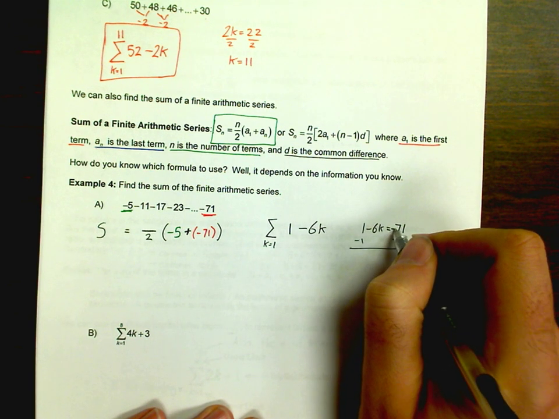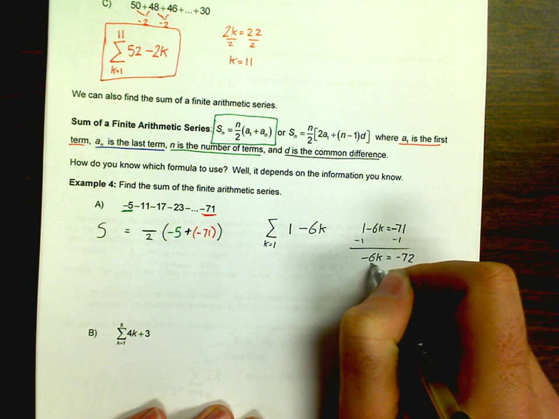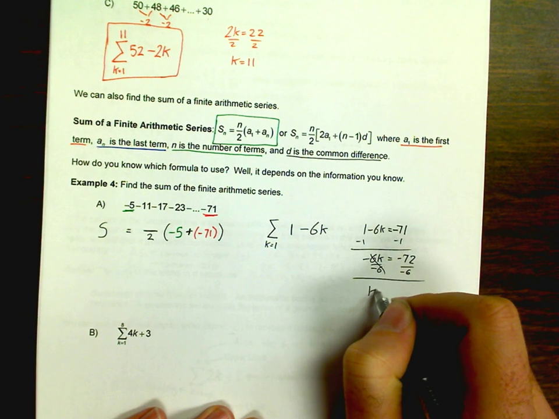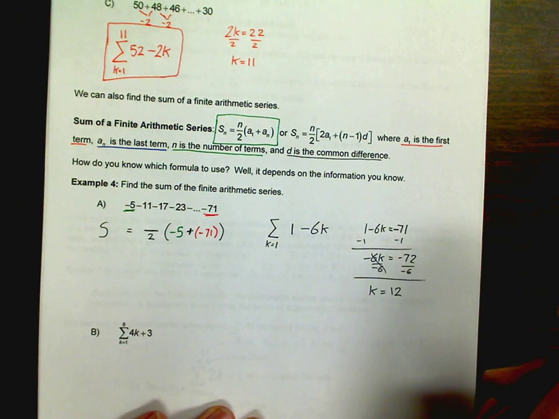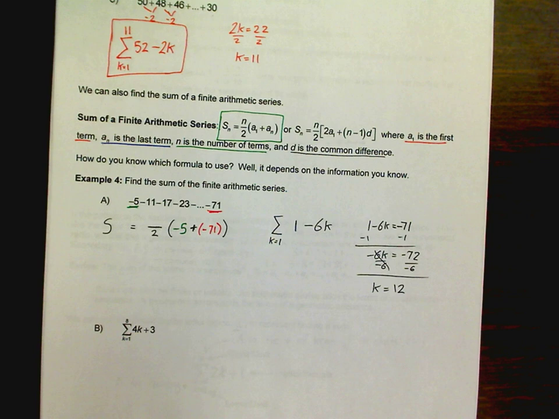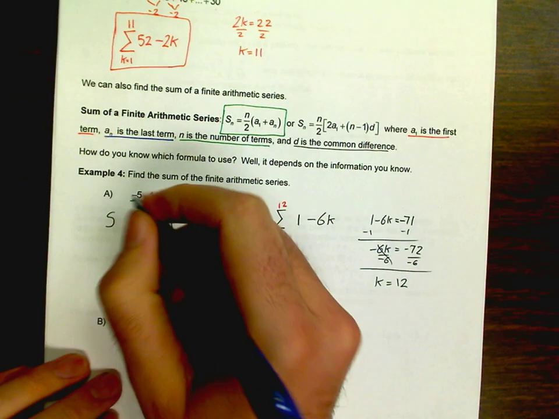Divide by negative 6, and you get k is equal to 12. So that means that my upper limit here is 12, and therefore the number of terms that I have is also 12.